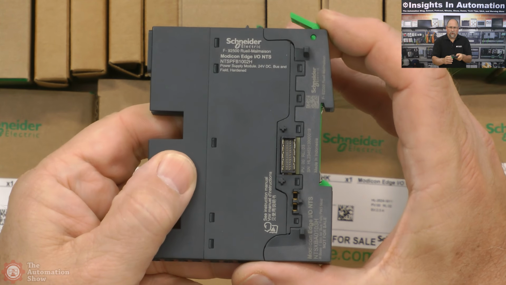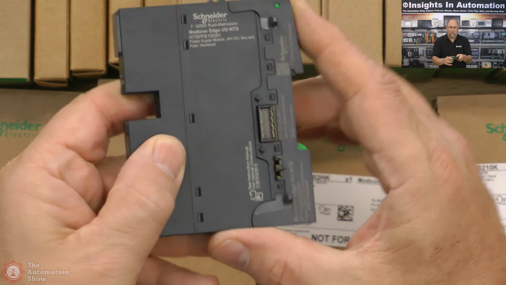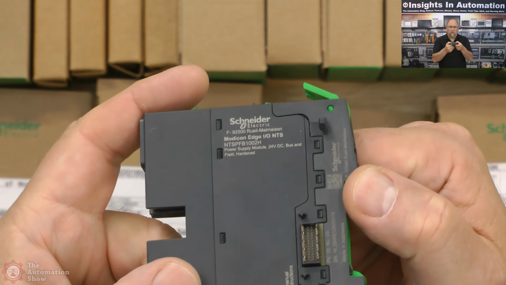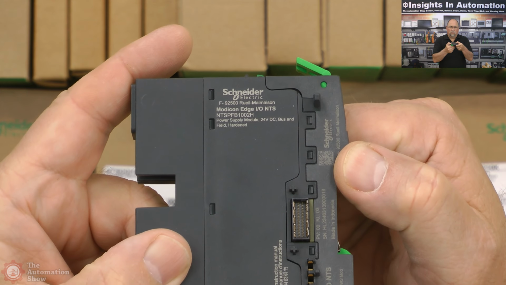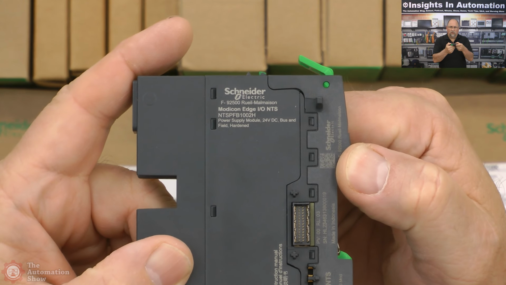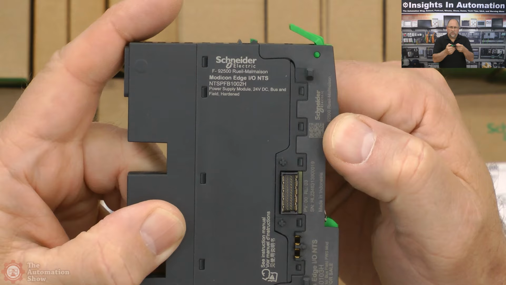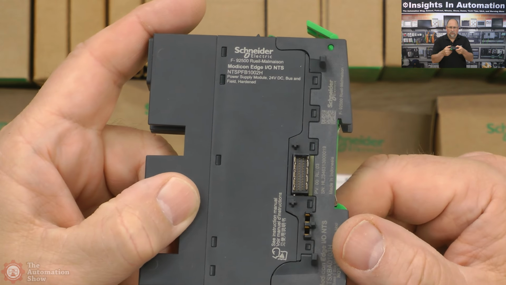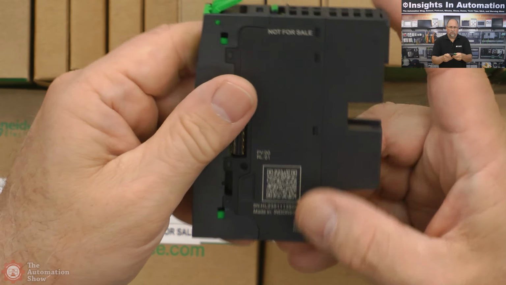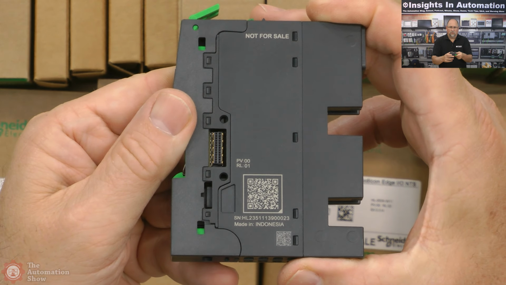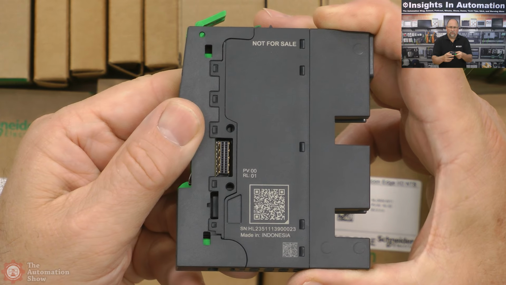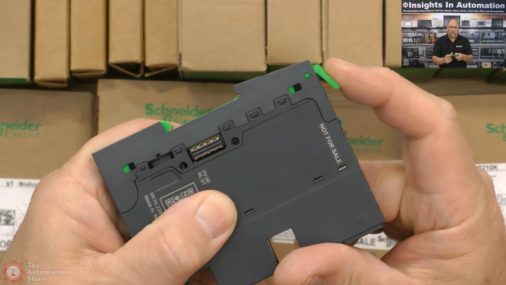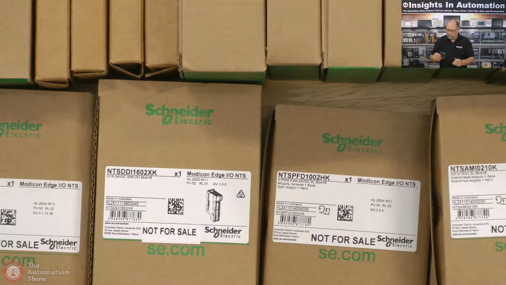On the right hand side, we can see those latches there. PFB. You're always going to have one of these, and if I understand correctly, this will always be directly to the right hand side of the NIM, the network interface module, or the head. And again, release, latch. Let's put that one aside.